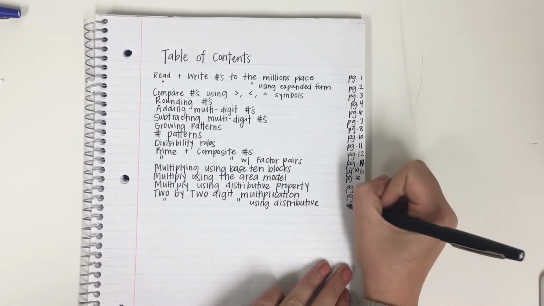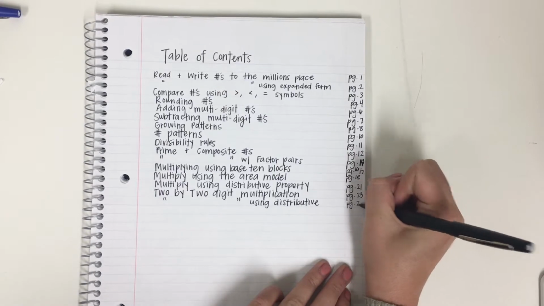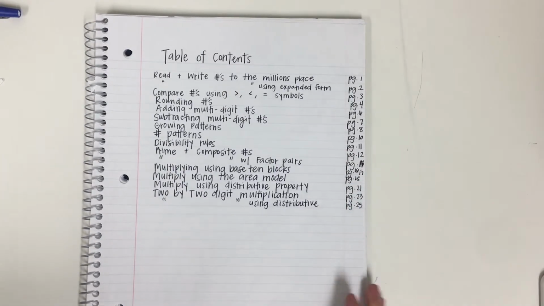So I think we're on page 25 because that last one took up a couple pages. Okay, so let's write our objective.